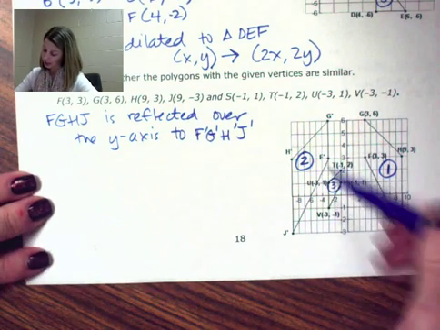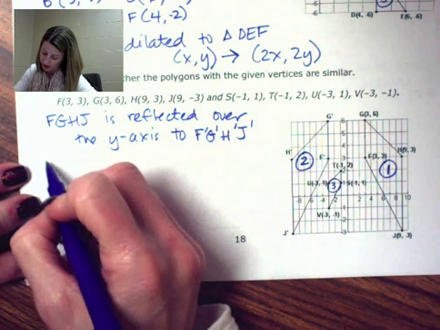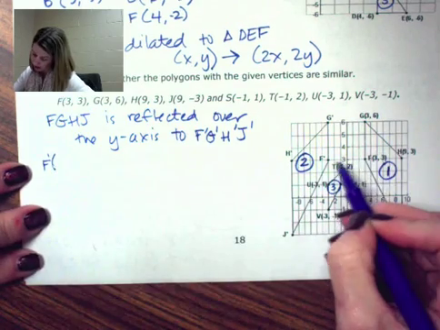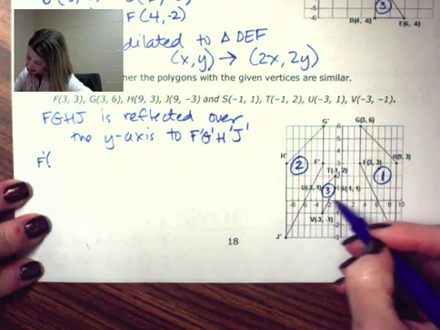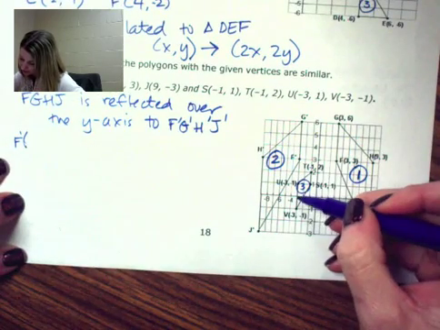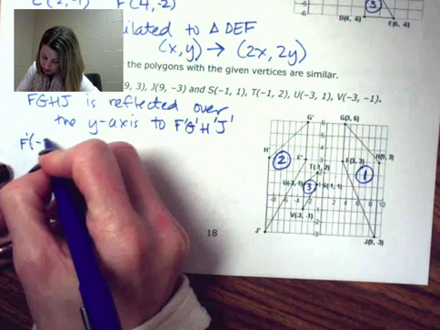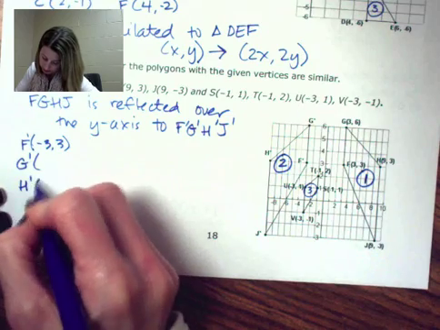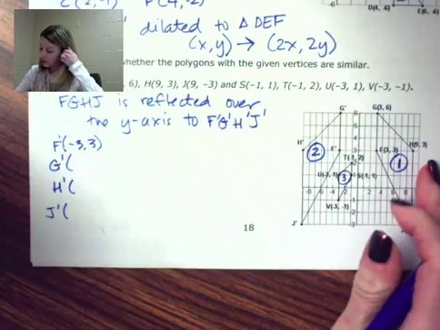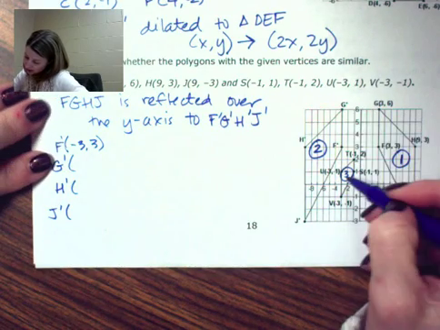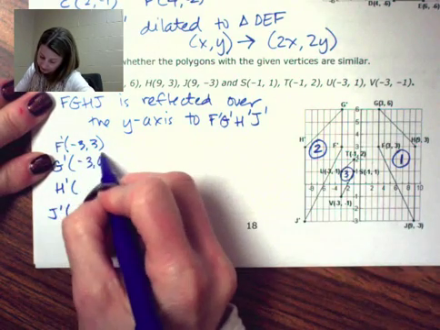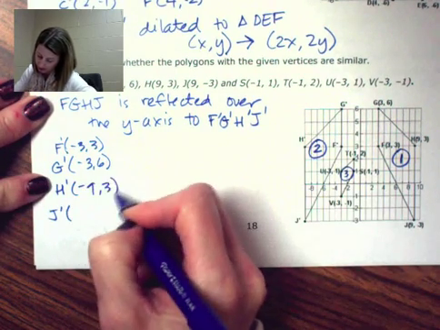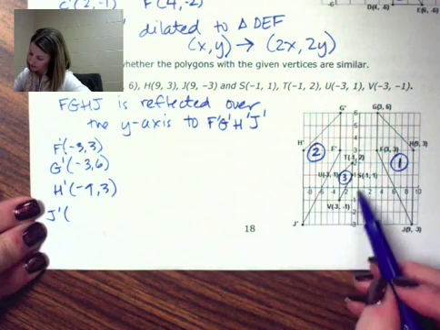It looks like a dilation and it's getting bigger. So F prime is here. Looks like it's at negative, what is that, 3? 1, 2, 3. Negative 3, 3. I need G prime, H prime, J prime, so go ahead and write those out. I'm going to write them out at the same time. G prime is at negative 3, 6. H prime, negative 9, 3. And then J prime appears to be at negative 9, negative 3.